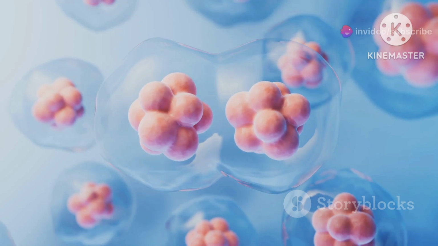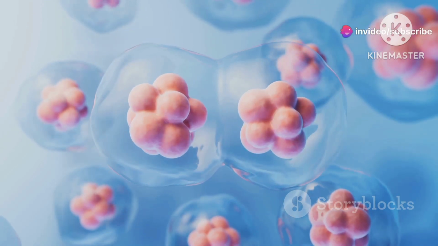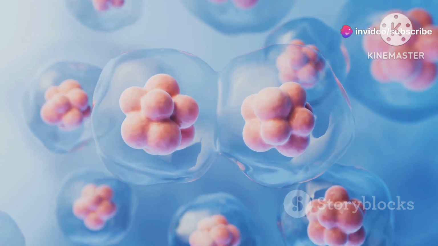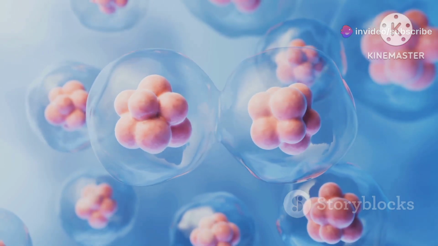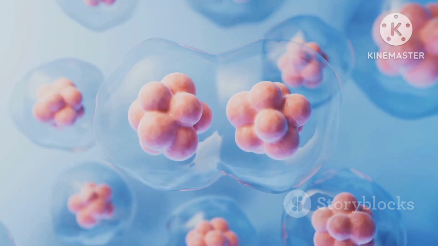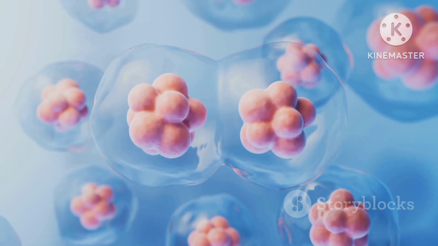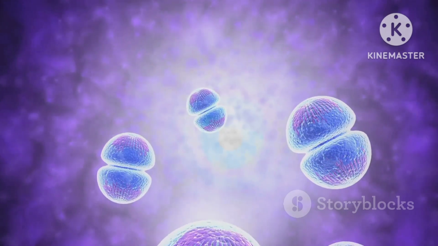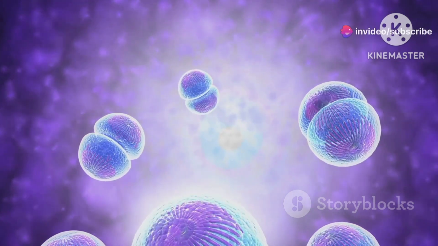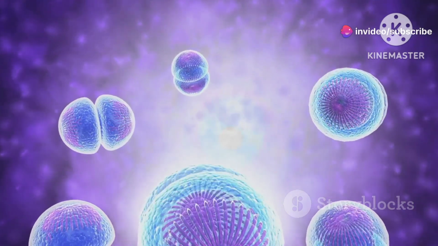Imagine mitosis as a carefully choreographed dance, with each step ensuring the accurate duplication and distribution of genetic material. The process involves several distinct phases, each characterized by specific changes in the organization of chromosomes and the formation of the cellular machinery required for division.